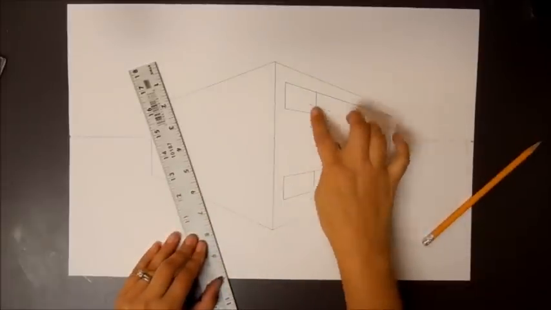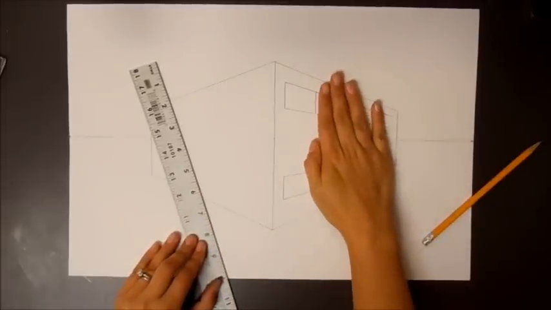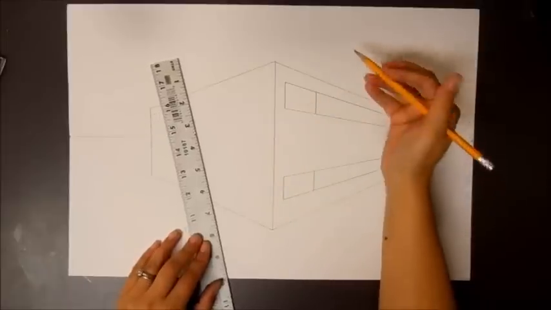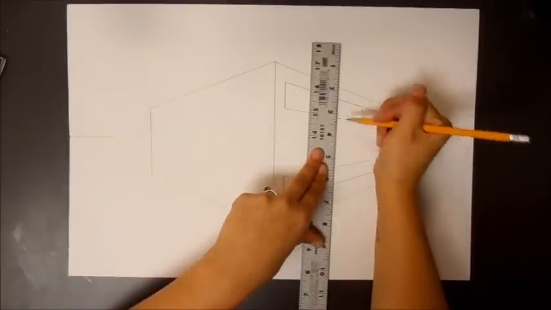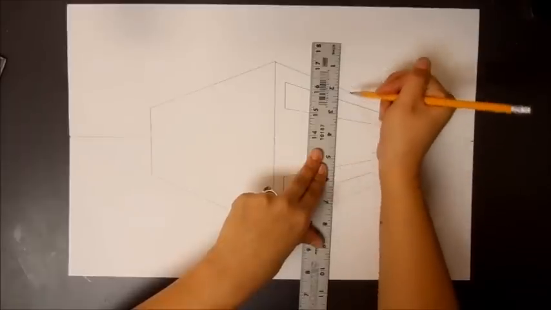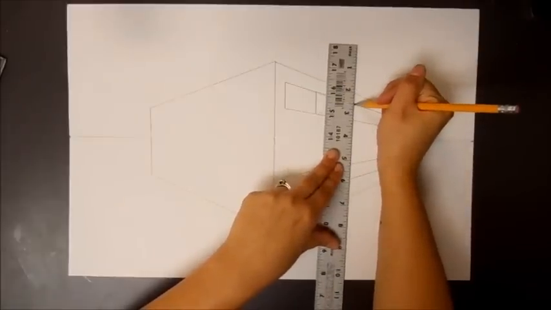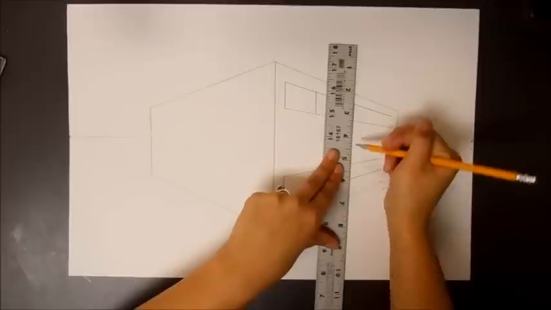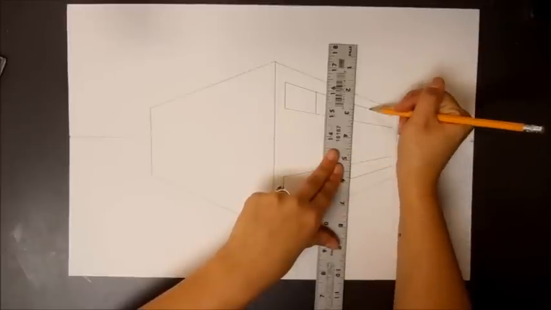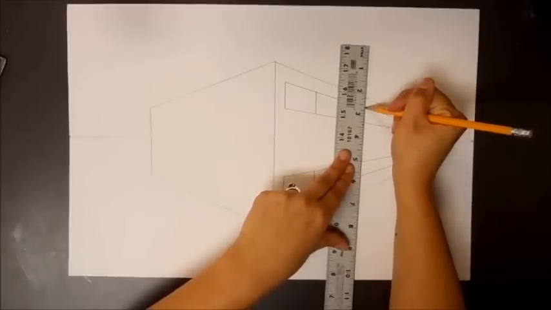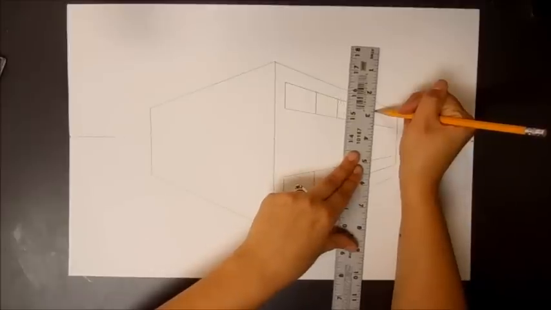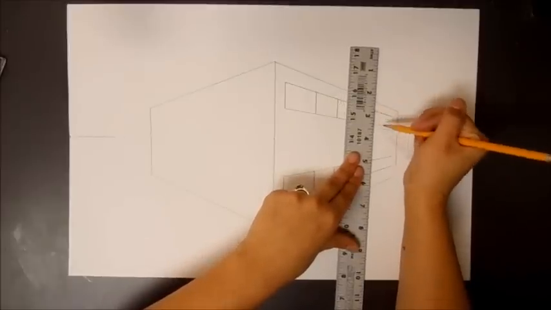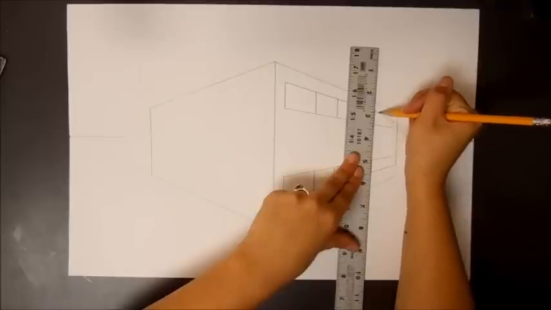Okay, you can either choose to erase the rest of it that you have and just stick with that window, or if you would like to, you can add some more windows. You're going to add some more windows by doing more lines that are parallel with the center. Your windows are going to get smaller as they go off into the distance, and they're also going to look closer together.